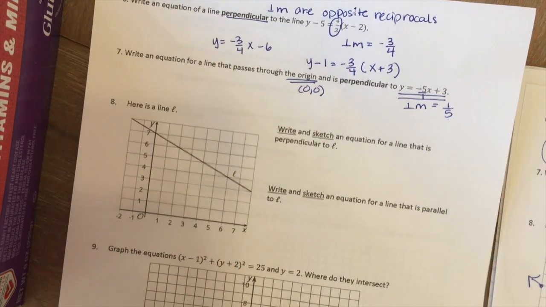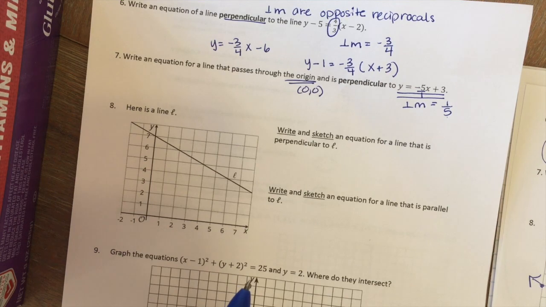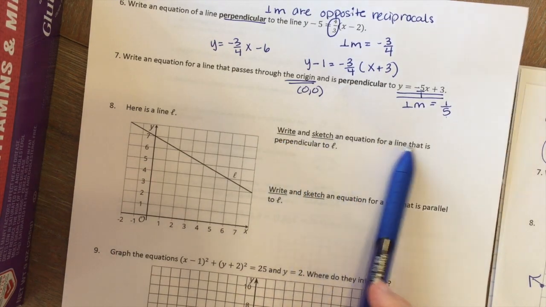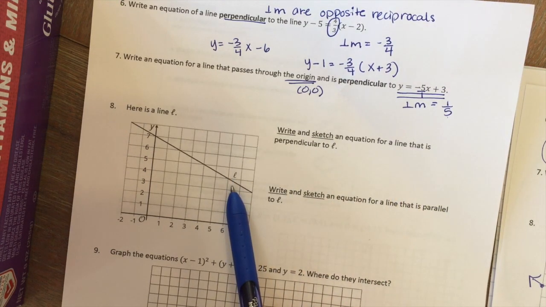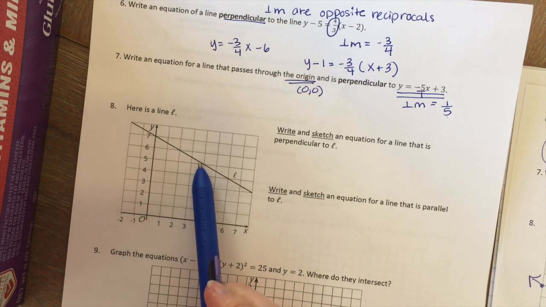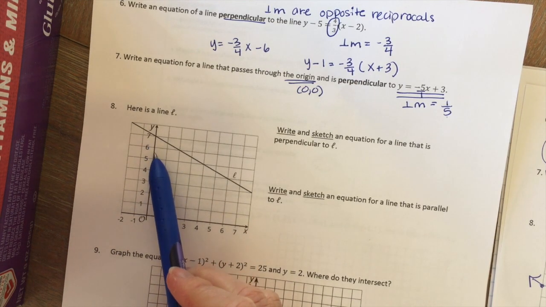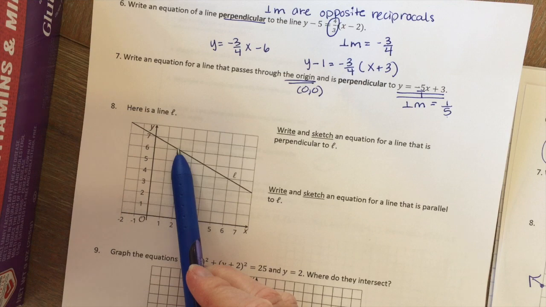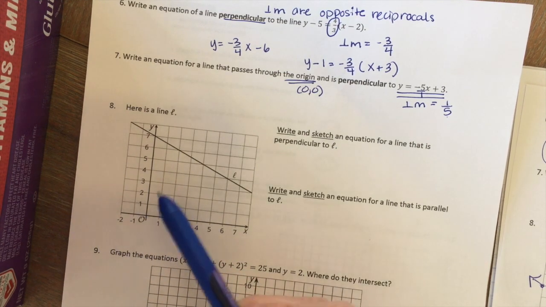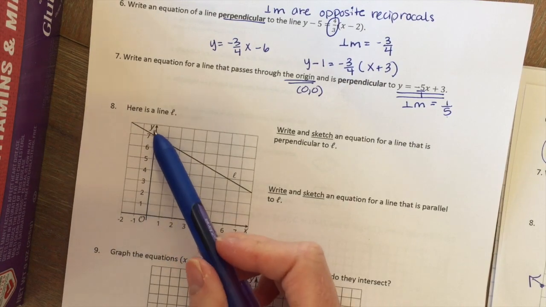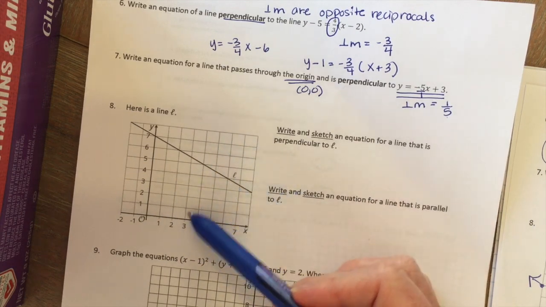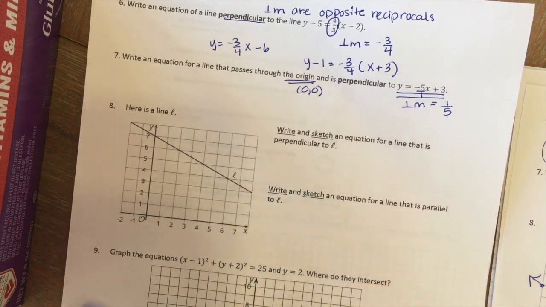So number 8 is also similar to a homework problem we did in class, or a practice problem in our workbook. It says write and sketch an equation for a line that's perpendicular to L. So again, there's infinite lines you can write. You first need to determine the slope of L. You can do that with a slope triangle, for instance. And then you're going to need the perpendicular slope. And you can literally do any y-intercept you want with that perpendicular slope. So as you can visualize, we've got many, many lines going through line L.